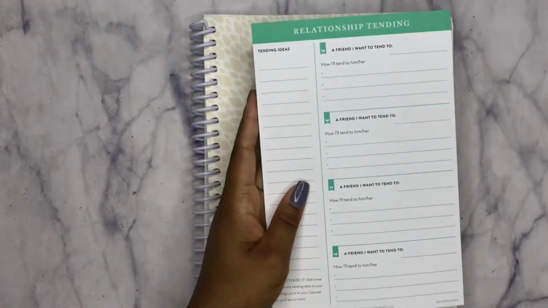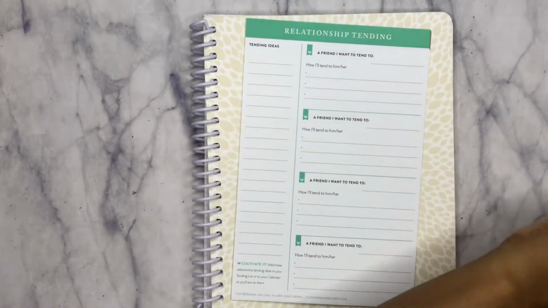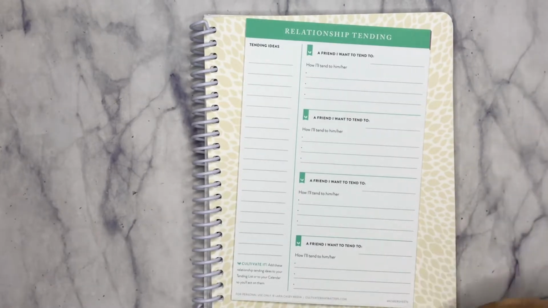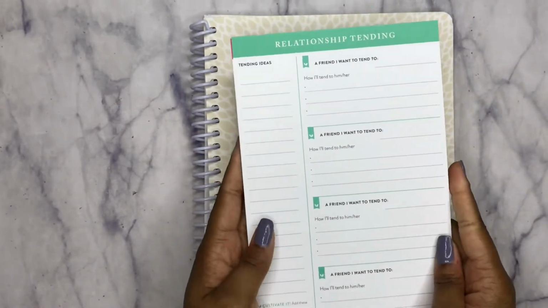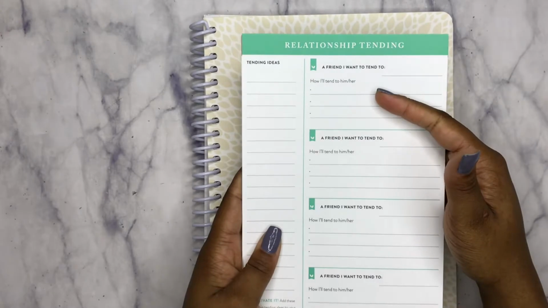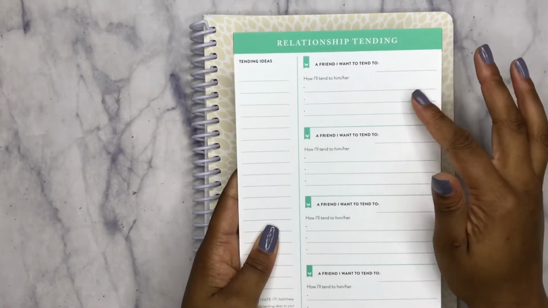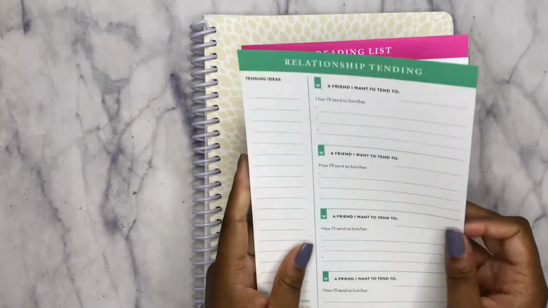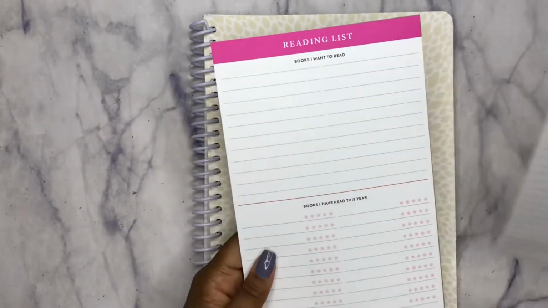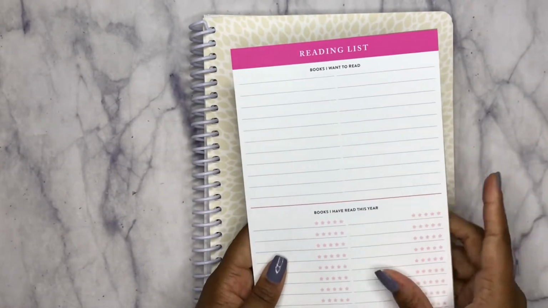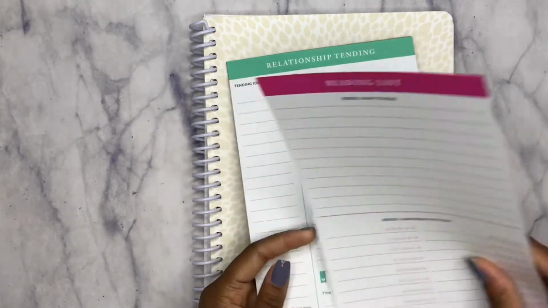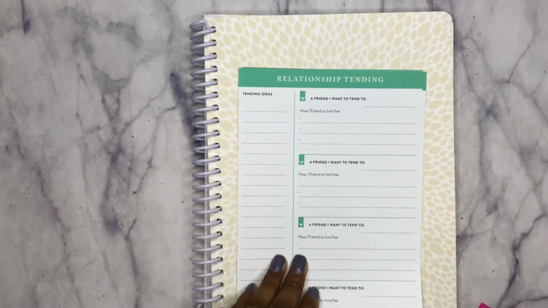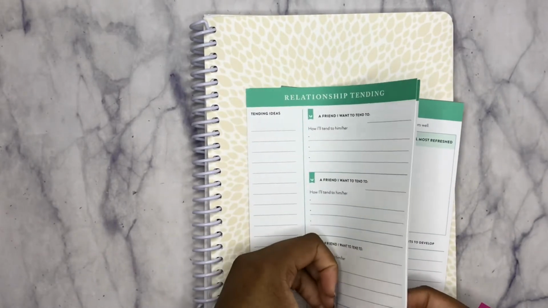The next thing says relationship tending, and I think that's going to be super valuable for my life. It has "I want a friend I want to tend to," and it has 4 of them per sheet. It's just one sheet. Then it has tending ideas. Then here's a reading list, again, something that I'm currently working on that I can use very well. Oh, there were 2 of the relationship tending sheets, and I had them mixed up.